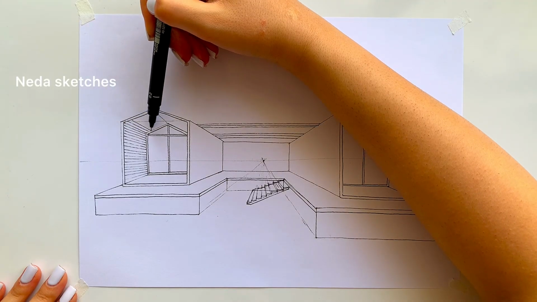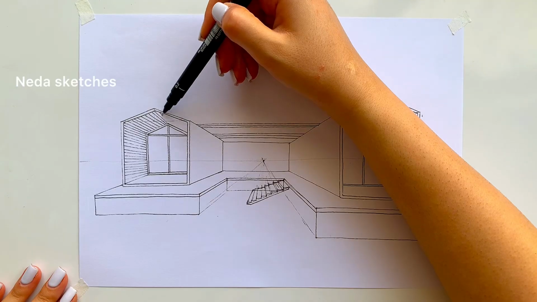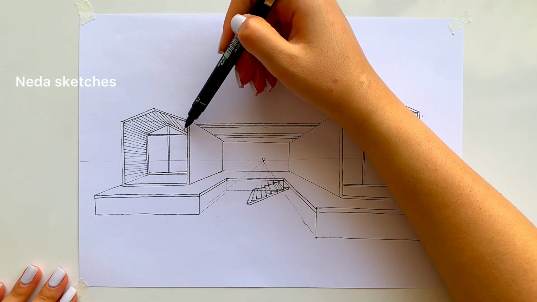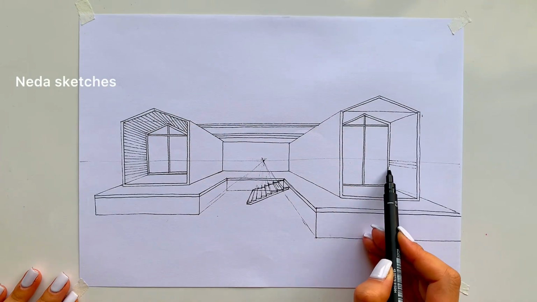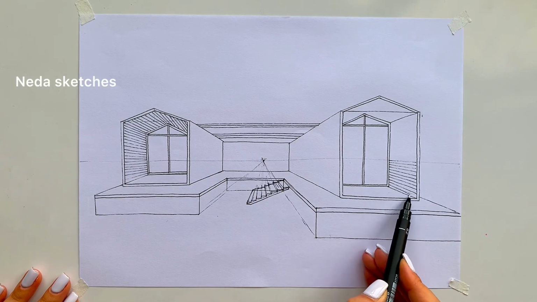Now here I add wood material, and I want to draw some parallel lines for showing it, but as you know, I'm drawing in perspective and these lines should converge to the vanishing point.